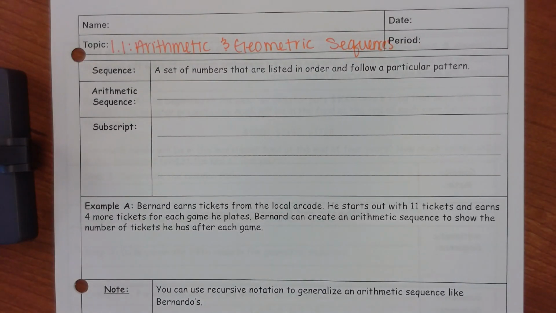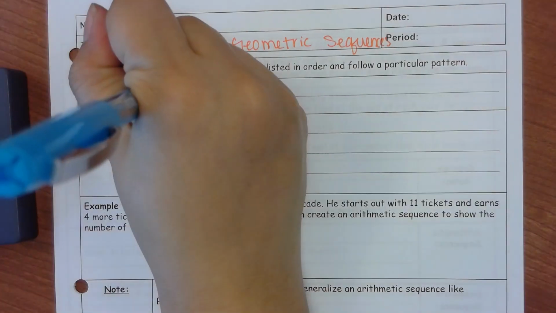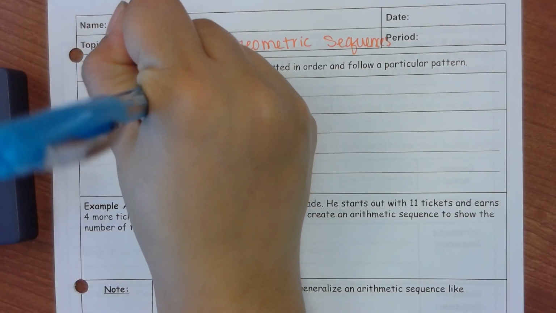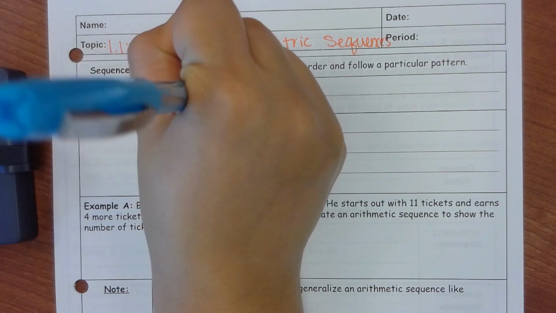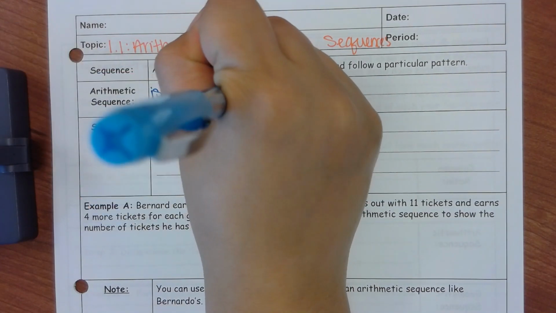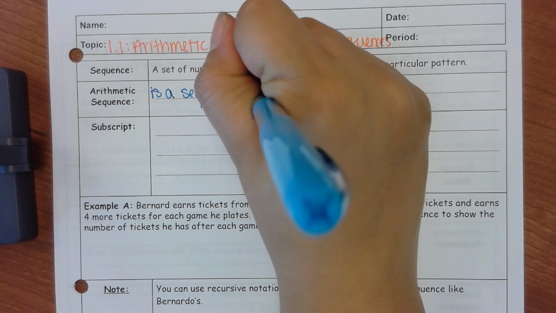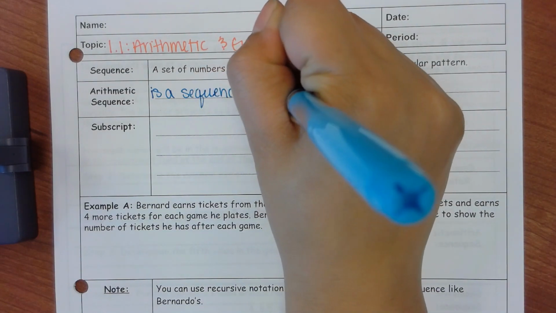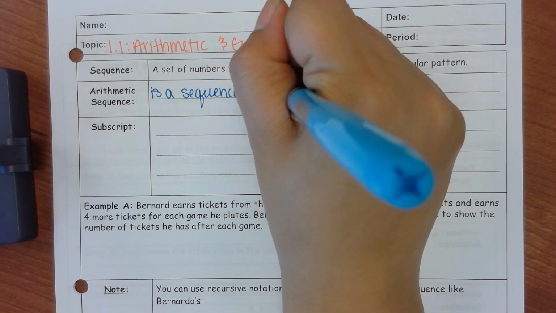Alright. A sequence is a set of numbers that are listed in order and that follow a particular pattern. One type of sequence that we can talk about is an arithmetic sequence. An arithmetic sequence is a sequence that has a constant difference.